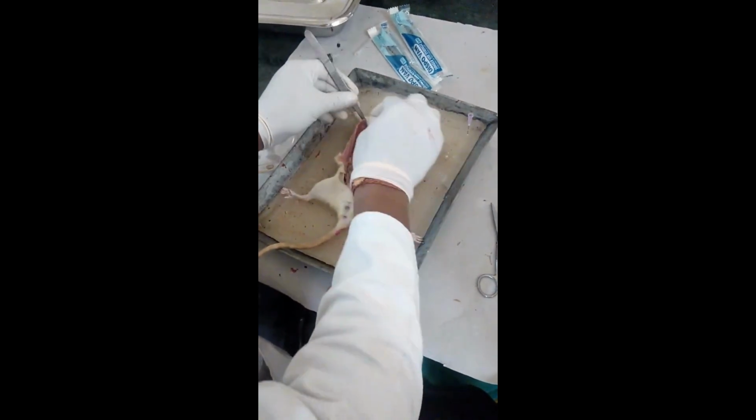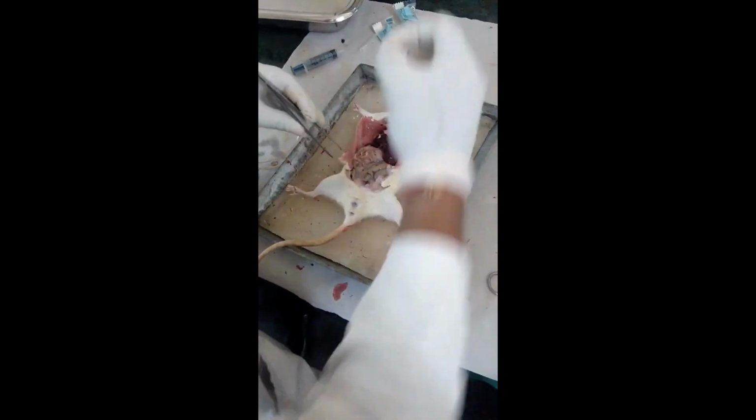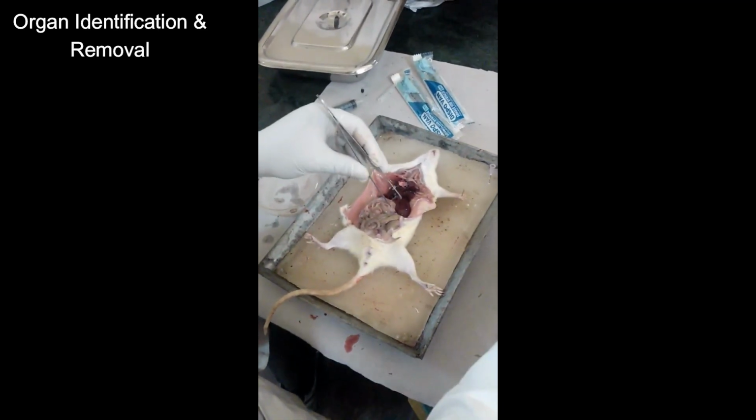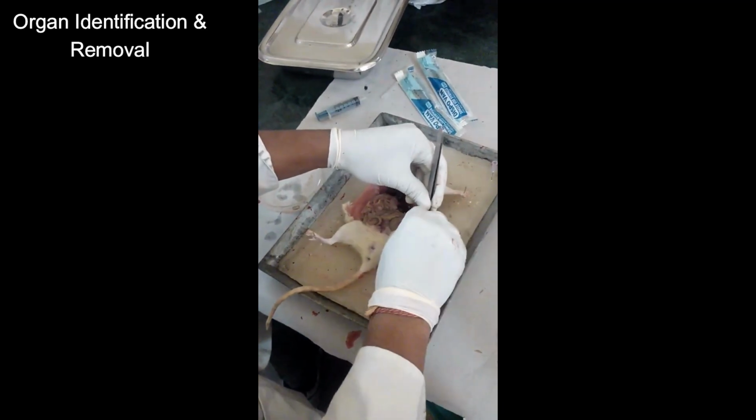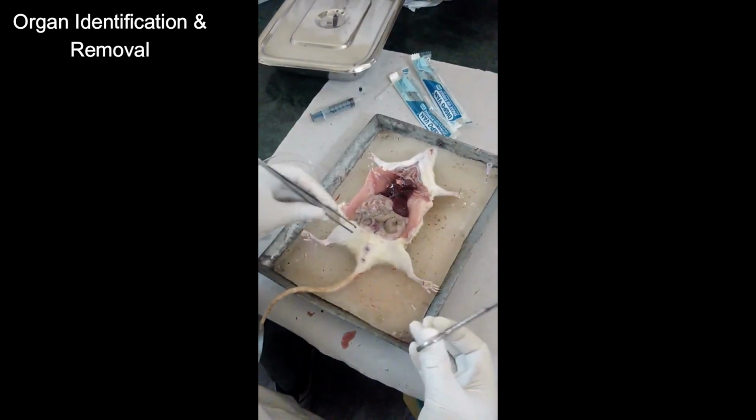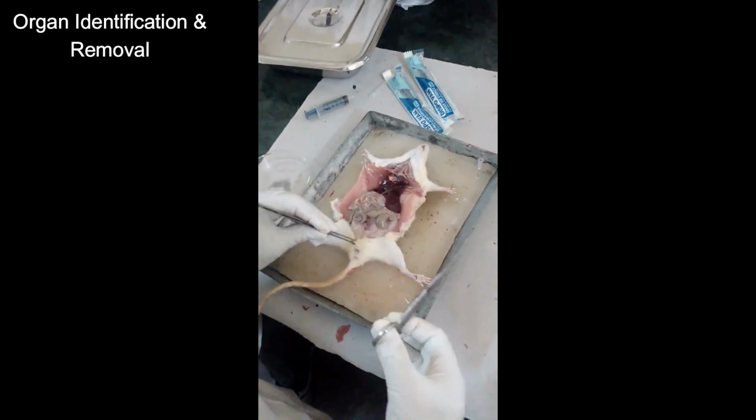Open the thoracic cavity to assess the lungs and heart. Extend the incision upwards. Carefully cut along both sides of the rib cage. Gently lift the ribs to expose the thoracic cavity. Take care not to damage underlying organs.